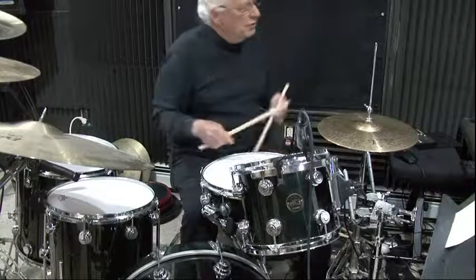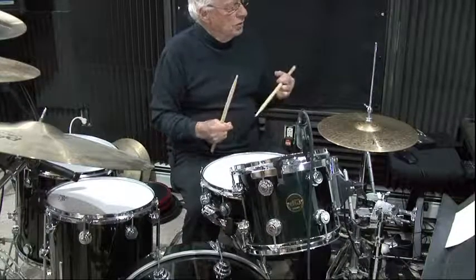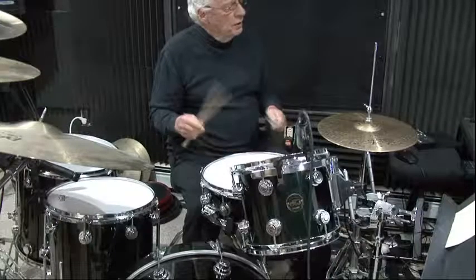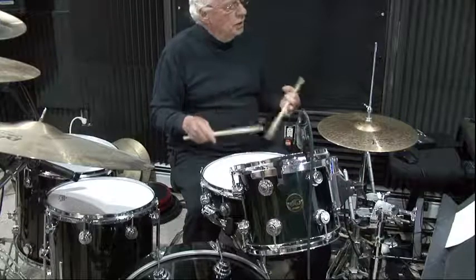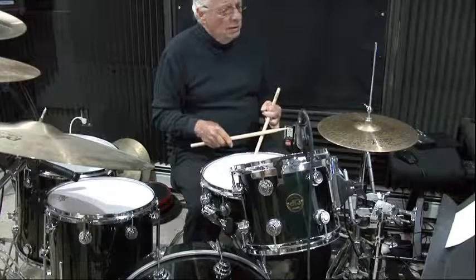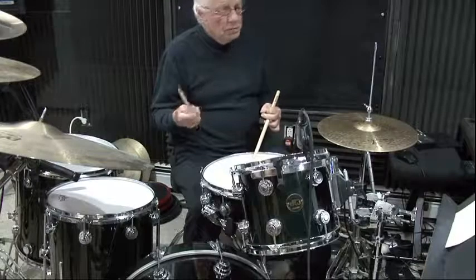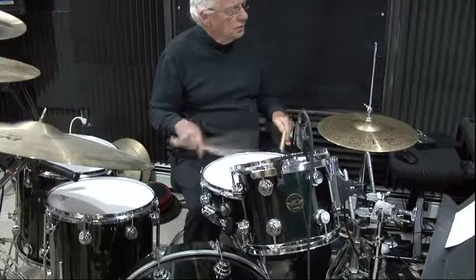Is my match grip as good as my traditional? I don't think this is good at all. It depends on what I'm playing. I could sit here and run down the Charlie Wilcox in both traditional and parallel, or matched, or German, whatever you want to call it. That's not a problem.